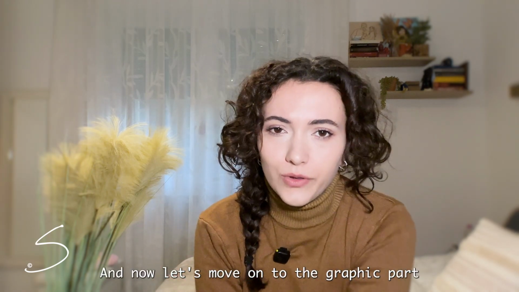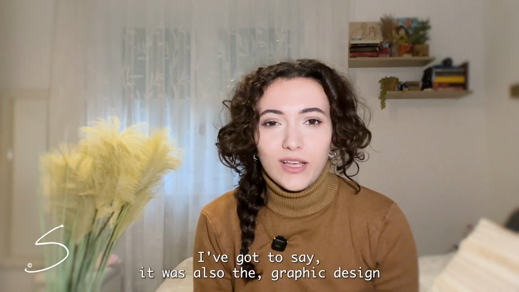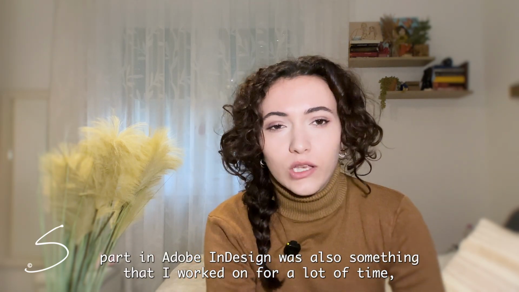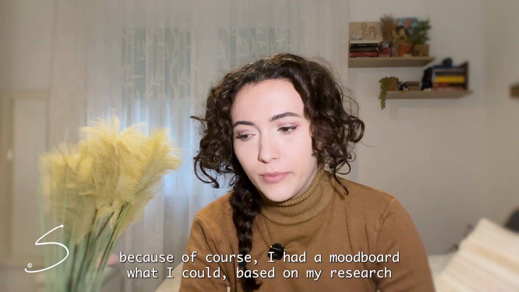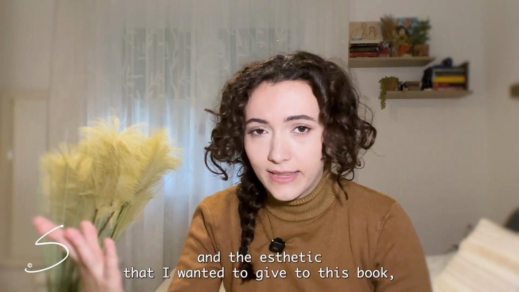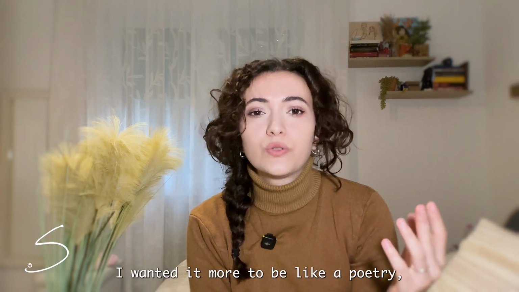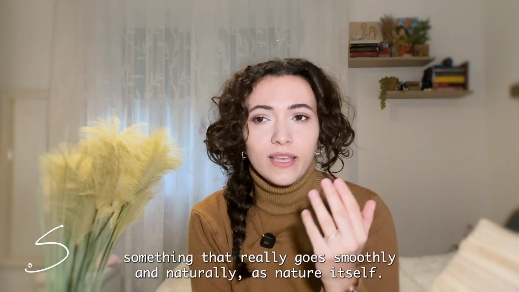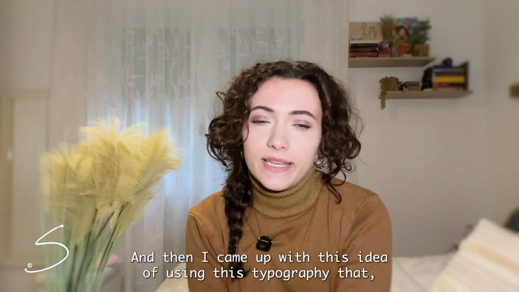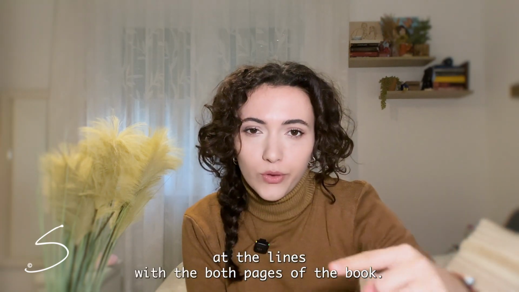And now let's move on to the graphic part of my printed book, which is here with me, always present. I have to say, the graphic design part in Adobe InDesign was also something I worked on for a lot of time, because of course I had a mood board based on my research and the aesthetic I wanted to give to this book. I wanted it to be like poetry, something that goes smoothly and naturally, like nature itself. And then I came up with the idea of using typography that aligns with both pages of the book.